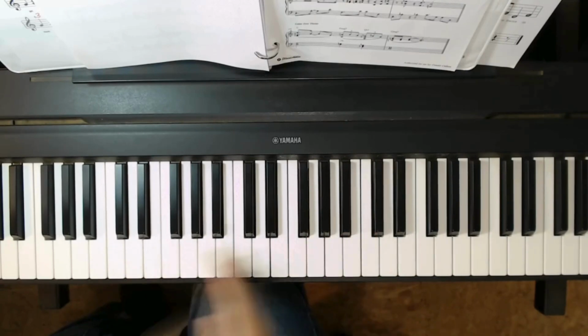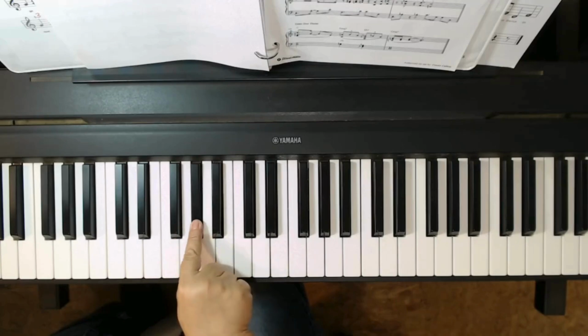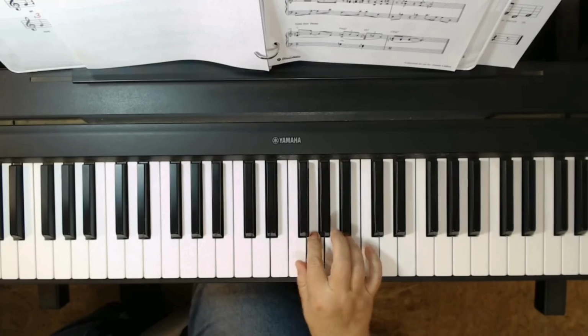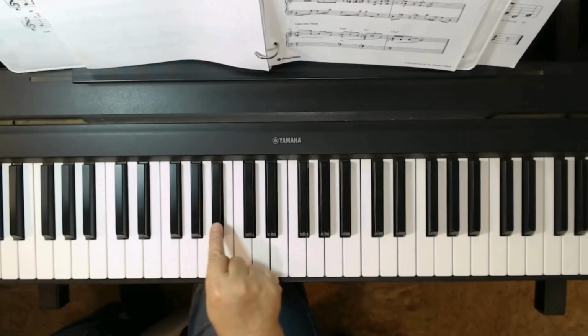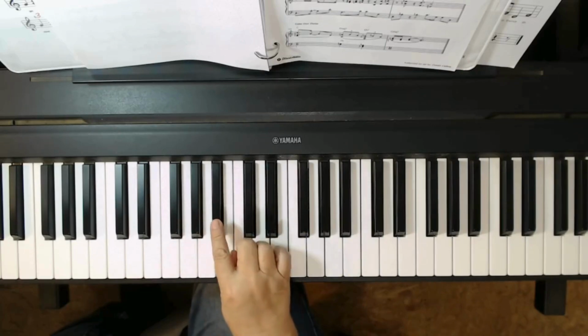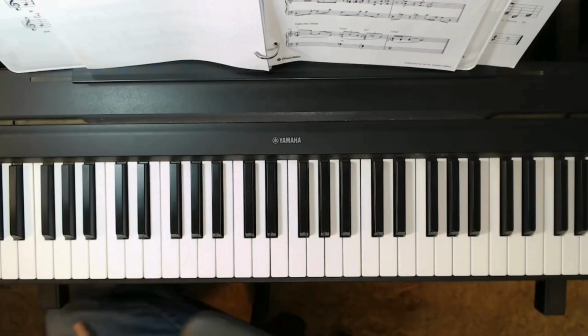So any key, if you want to start in A flat, it's got 4 flats. So here's A flat. And then you start on scale degree number 2 with 4 flats would be the Dorian. And it works that way for every key.